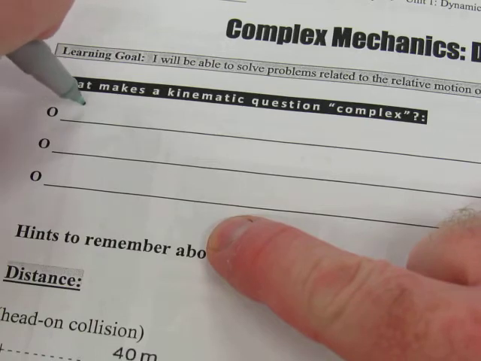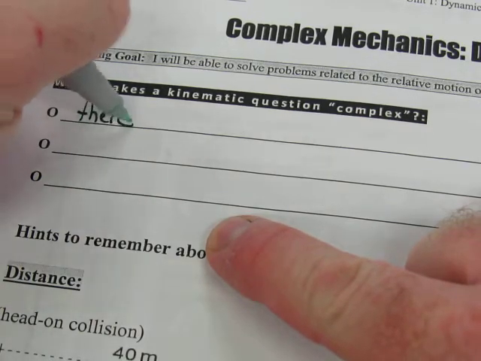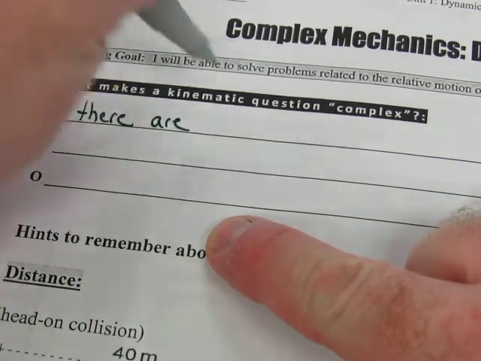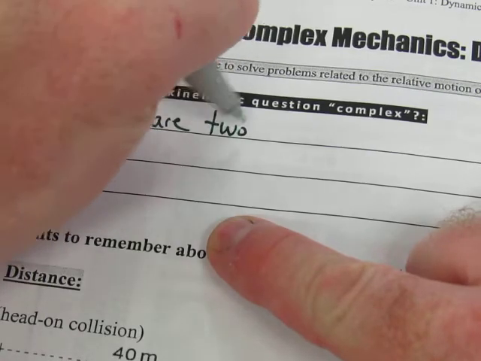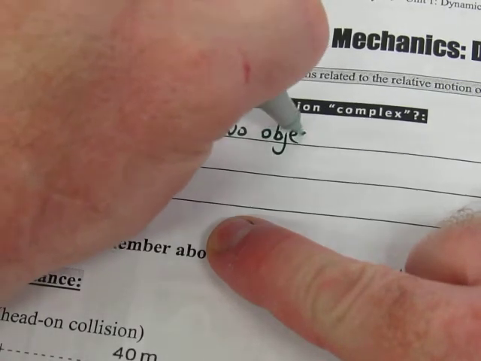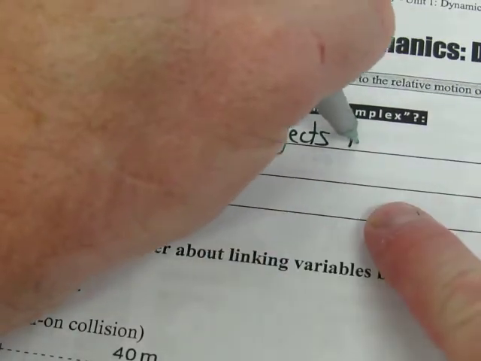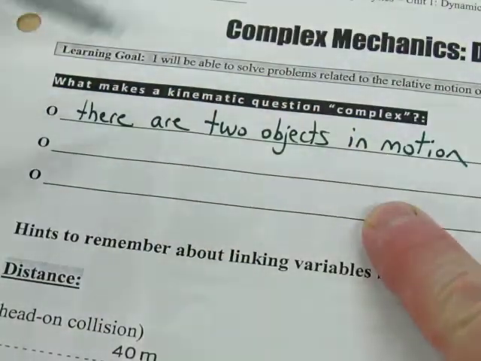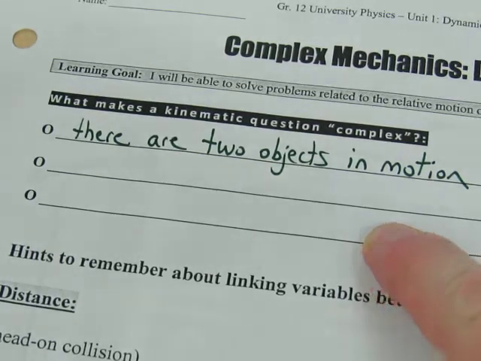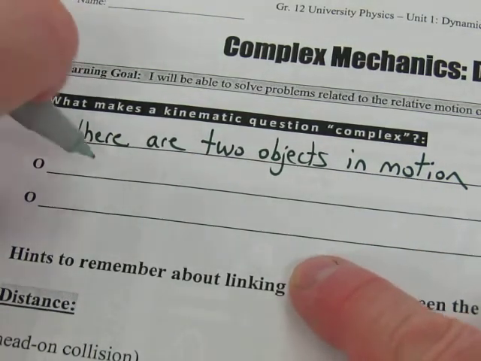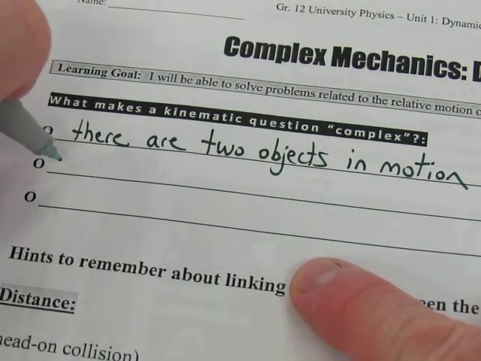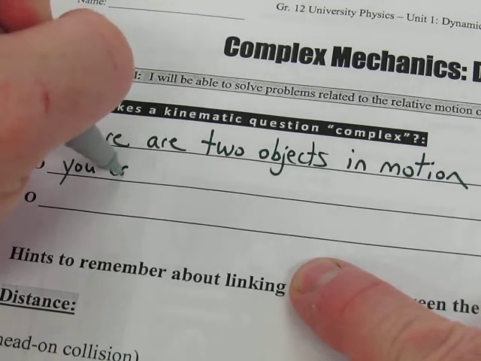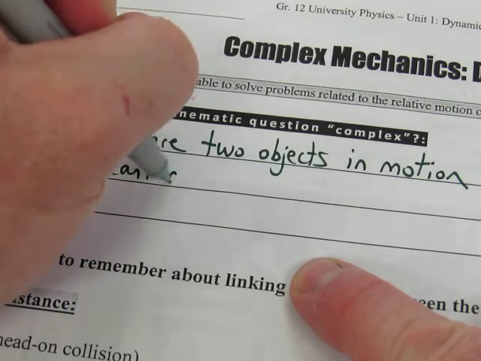Number one, there is more than one object moving. I'm going to write there are two objects moving, or two objects in motion. That's new. There were never questions in grade 11 really where there were two objects in motion, unless they were assignment questions. The second point is what makes it complex is you can't complete a givens list for either one.